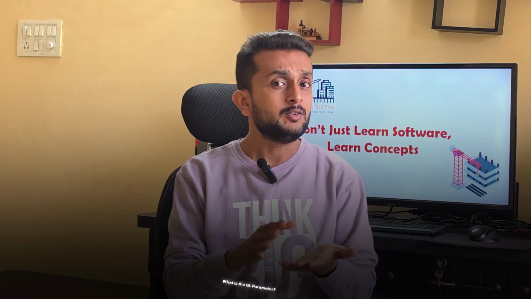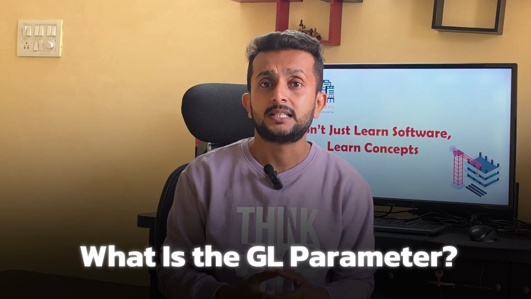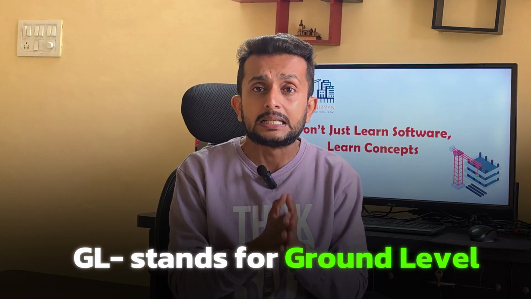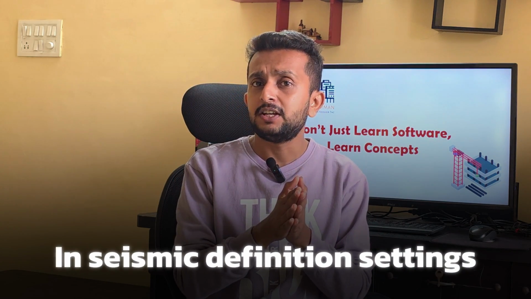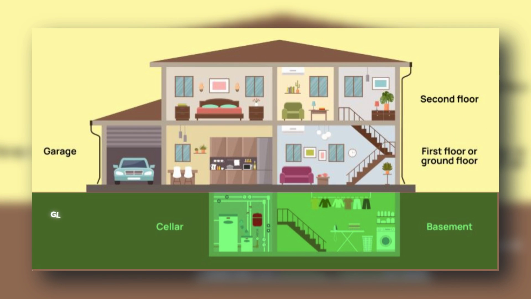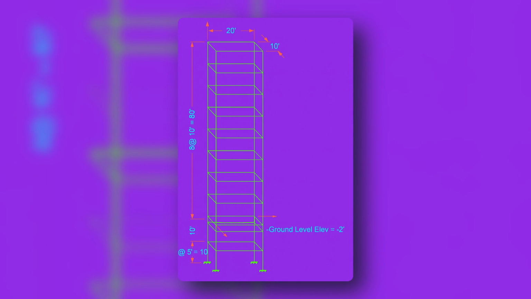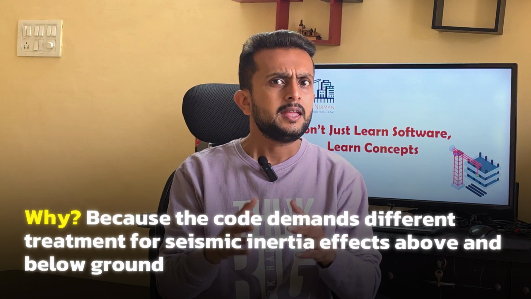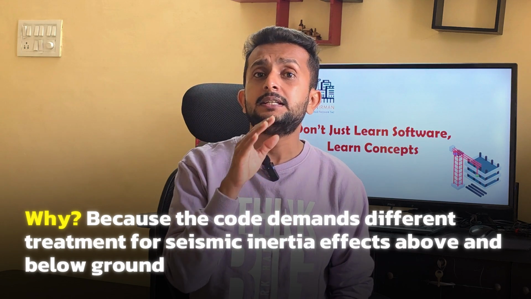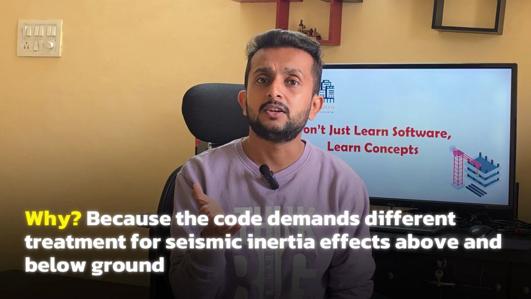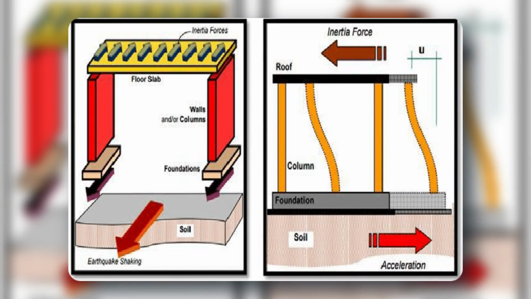So let's understand what the GL parameter is. GL stands for ground level, and in seismic definition settings, it tells STAAD where the ground ends and where the earth covered part of your structure begins. So if your STAAD model has floors below GL, you must declare the Y coordinate of it using this GL parameter. Why? Because the code demands different treatment for seismic inertia effects above and below ground.